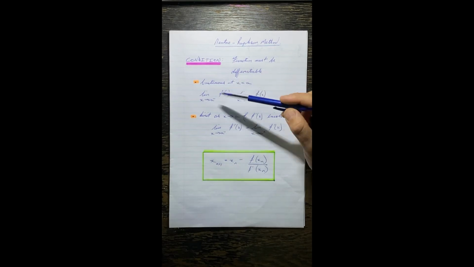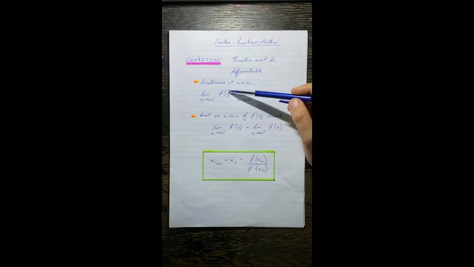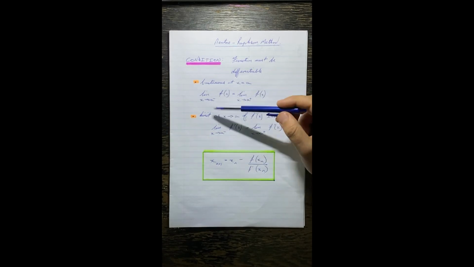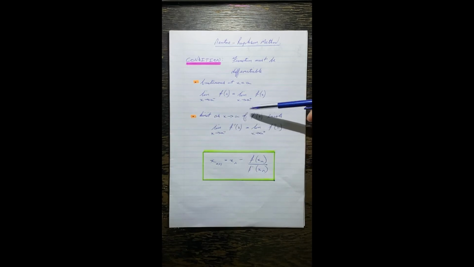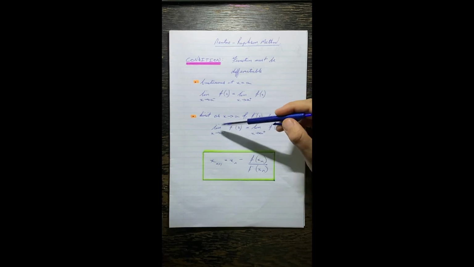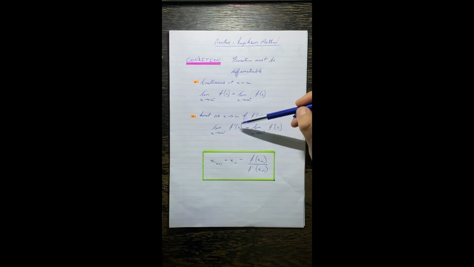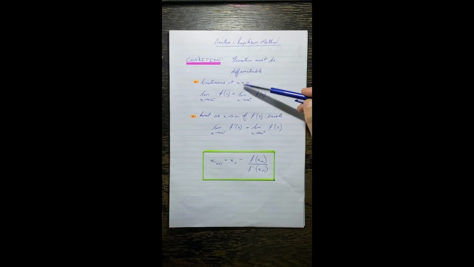In other words, the limit from the left of that function is equal to the limit from the right of that function. Also, the limit as x tends to a of f dash x exists. In other words, the limit as x tends to a of f dash is equal to the limit as x tends to a from the right hand side of f dashed. Okay, that is if a function is differentiable, then we can use Newton-Raphson.